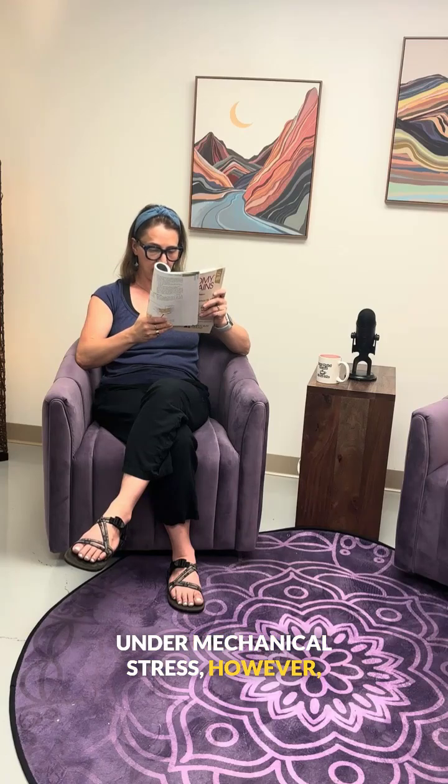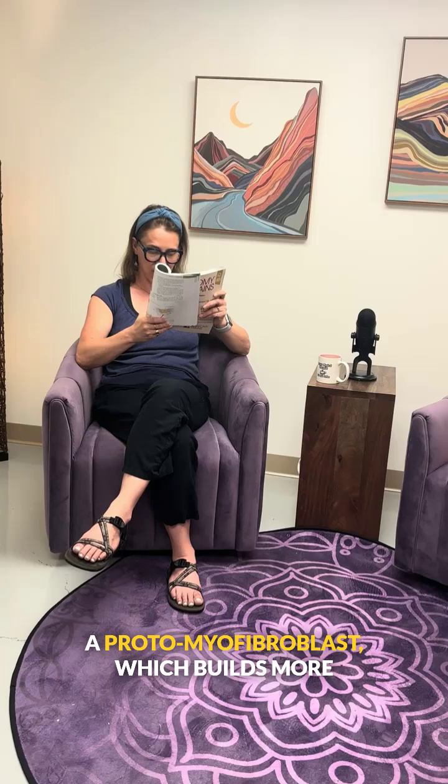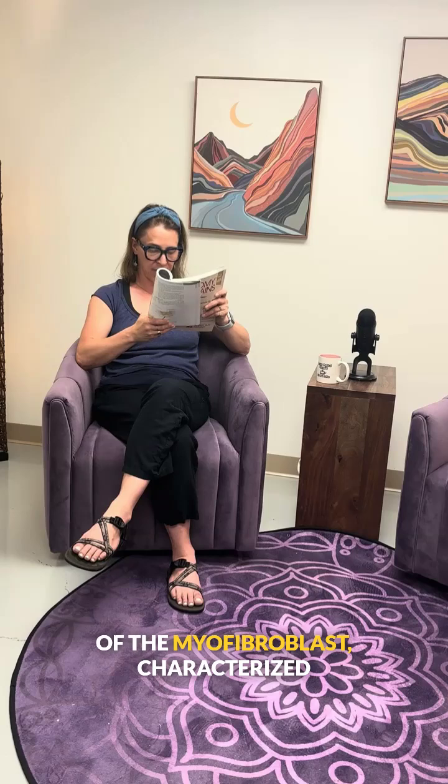Under mechanical stress, however, certain fibroblasts will differentiate into a proto-myofibroblast, which builds more actin fibers and connects them to the focal adhesion molecules near the cell surface. Further mechanical and chemical stimulation can result in full differentiation of the myofibroblast, characterized by a complete set of connections among the fibers and glycoproteins of the ECM through the myofibroblast membrane into the actin fibers connected with the cytoskeleton.